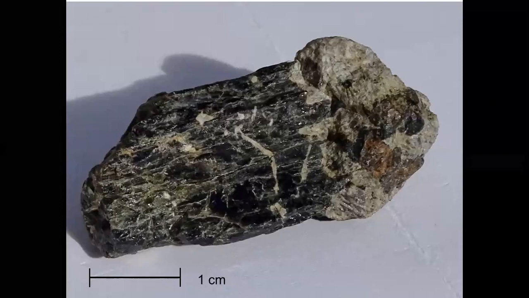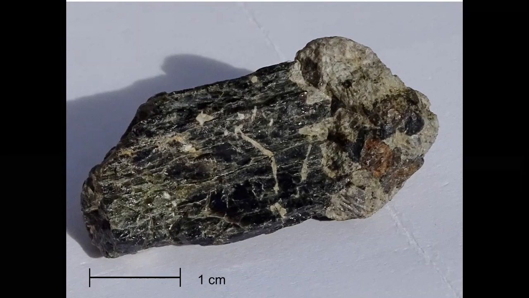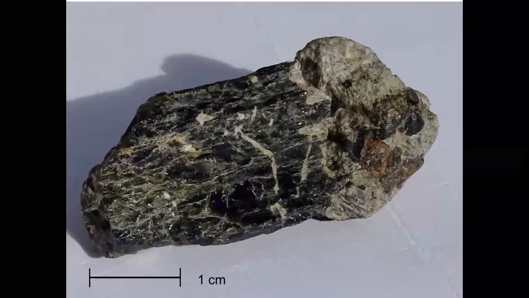As I say, it's not exactly 90 degrees, but it's as near as damn it. So if you happen to get a basal section in your rock, you could get a 90-degree cleavage intersection developed.